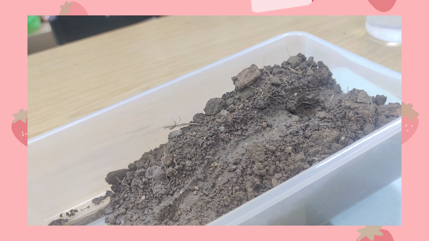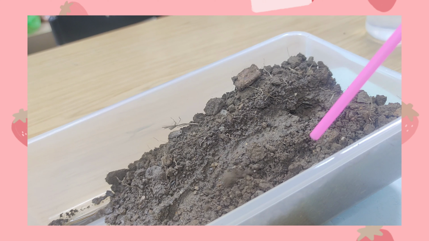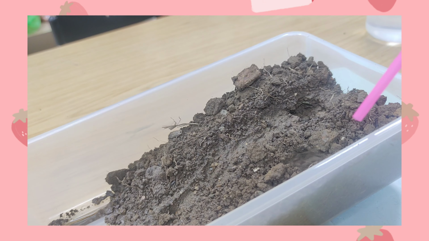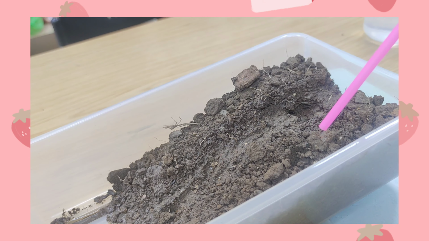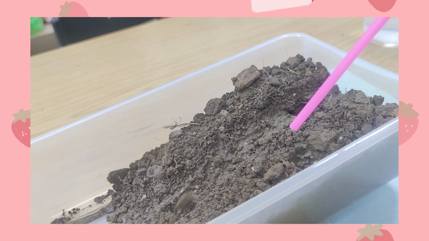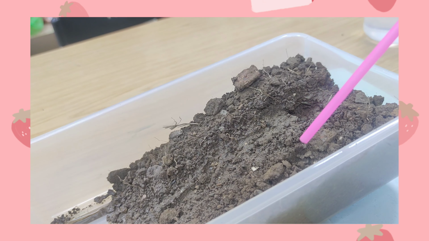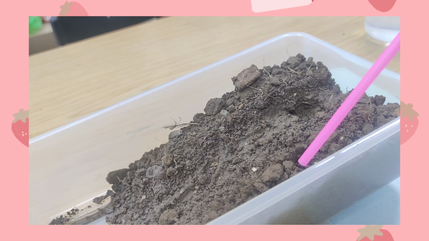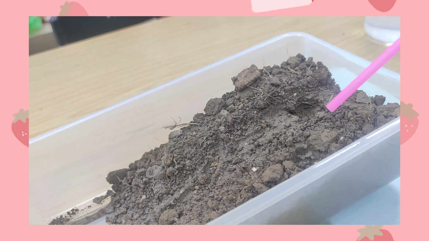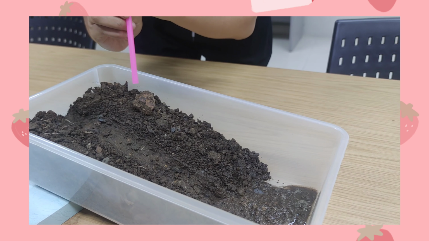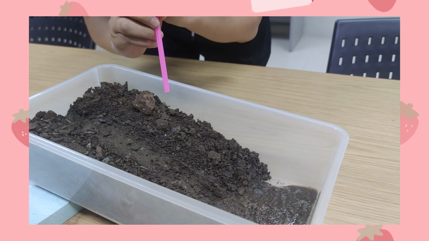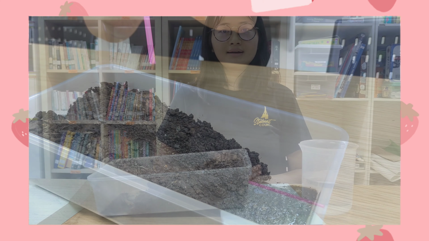Can you think of any ways that rocks are weathering? I'm going to use the straw to weather the sand. Did you see that? When I blew the air, the sand formation was broken down from weathering. The air carried away the sand fragments through erosion, and the sand settled down somewhere else through deposition. This is the power of wind.